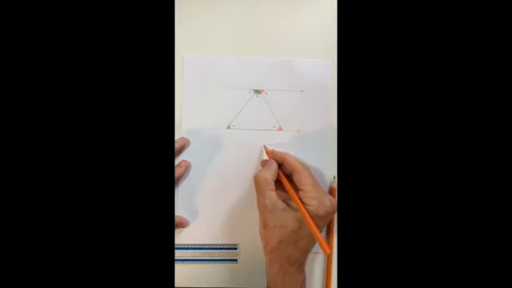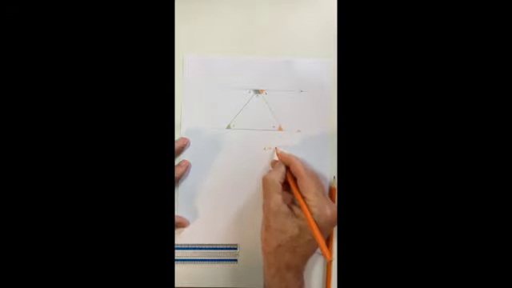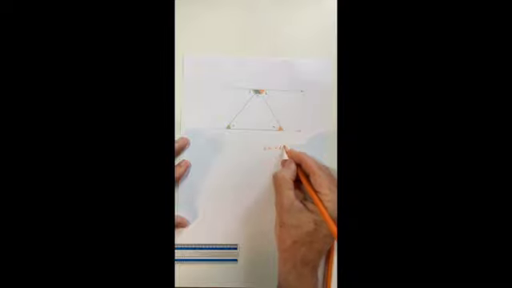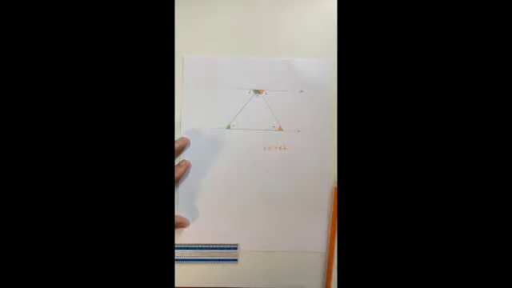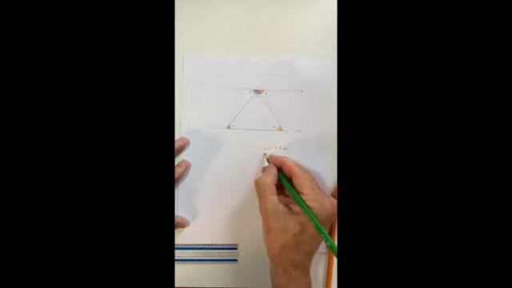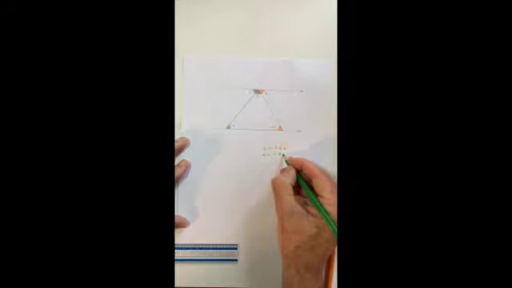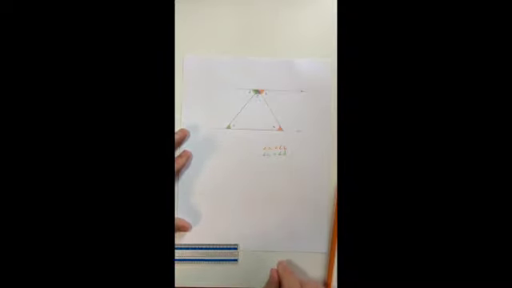We know that angle A is equal to angle B. We also know that angle C is equal to angle D. Now this third angle, do you now see the proof when we look at the third angle? Well, let's write it out then.